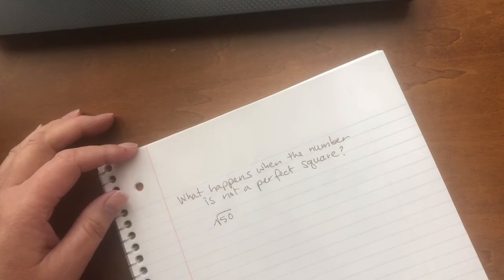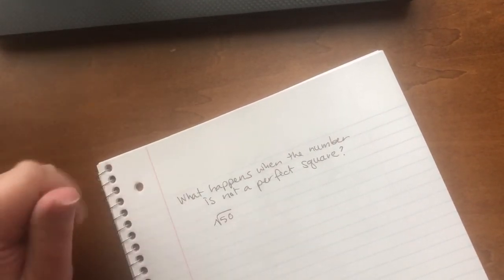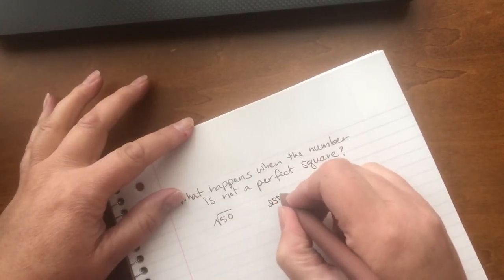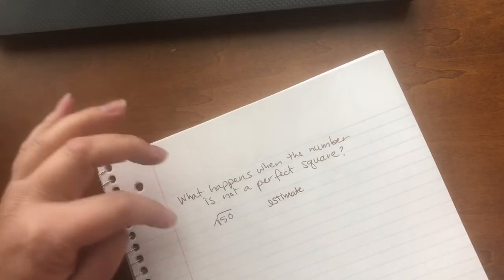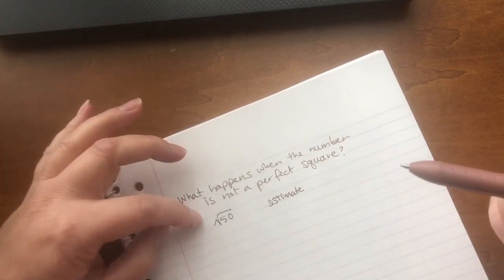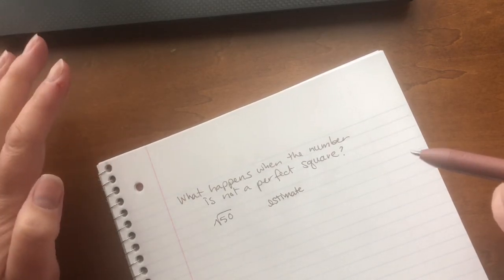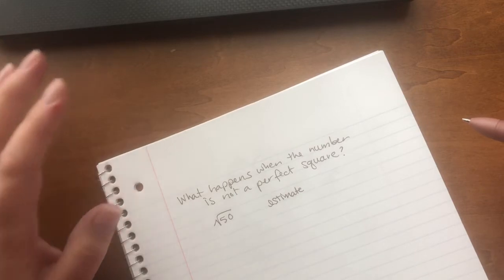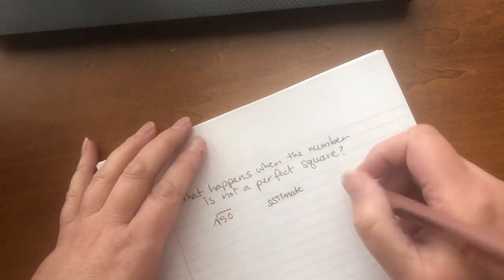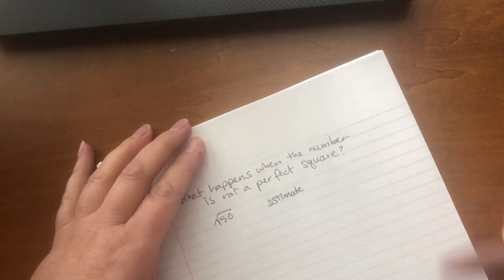So let's just talk about 50. 50 is not a perfect square, but we can estimate it. We're going to estimate what it would be if we were to take the square root of that. In order to do that, I highly recommend you put this on a little index card or something. You want to memorize all your perfect squares.